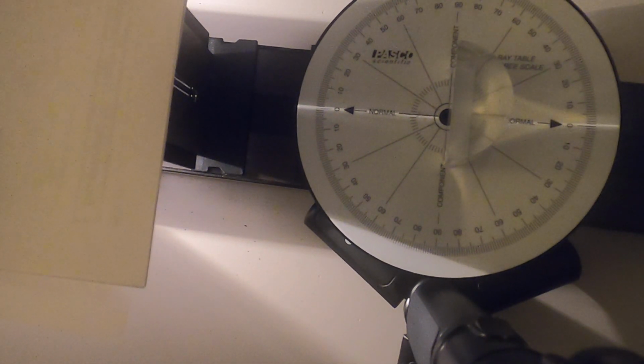This video goes with experiment number 4, the law of refraction. If you'll notice on the ray table, I have a lens placed on it. This has a flat side on one side and it's hemispherical on the other side. So we're going to notice some interesting things about how the light propagates through that lens.